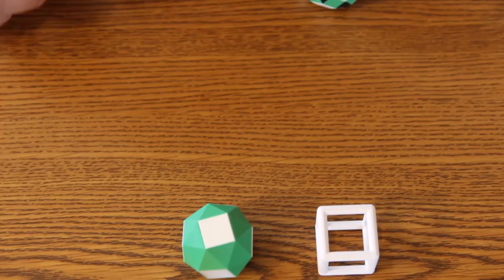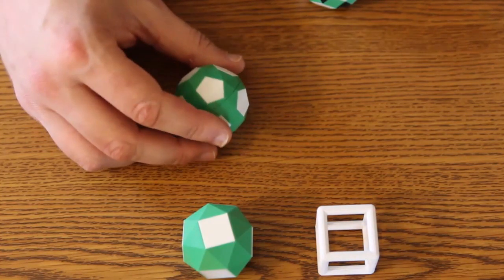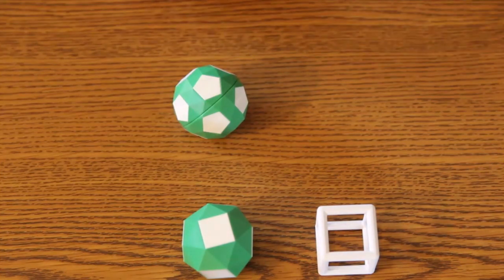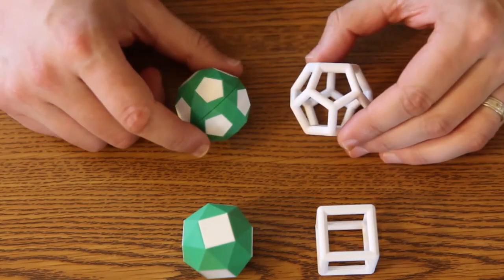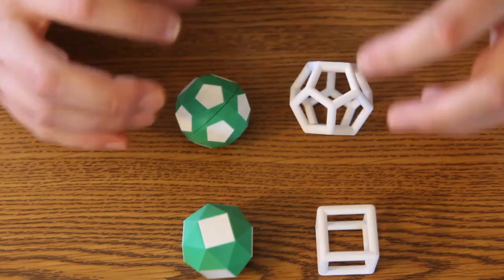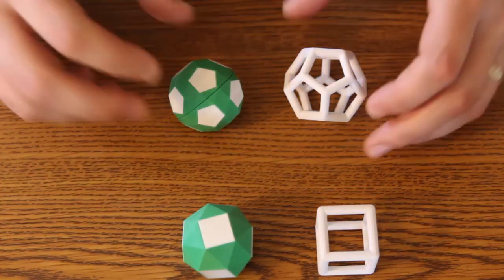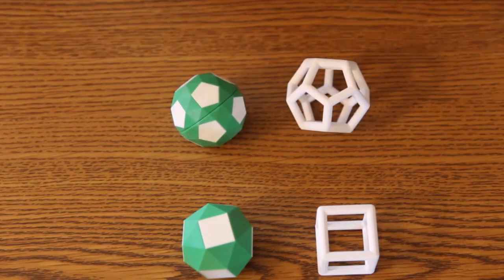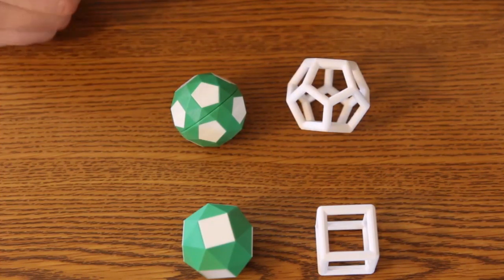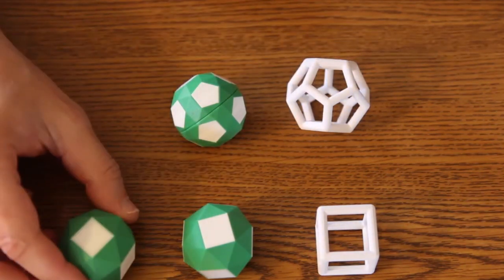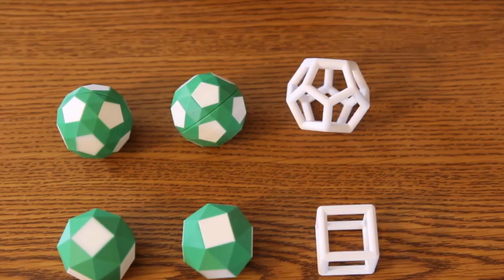The last Archimedean solid is the snub dodecahedron, and that happens by doing the same thing. Take the dodecahedron, and as you're expanding it, twist it as well, and you're going to get 12 pentagons still, but then you're going to fill it in all with triangles. Now, I will also say, the person who made these 3D printed solids for me included these.